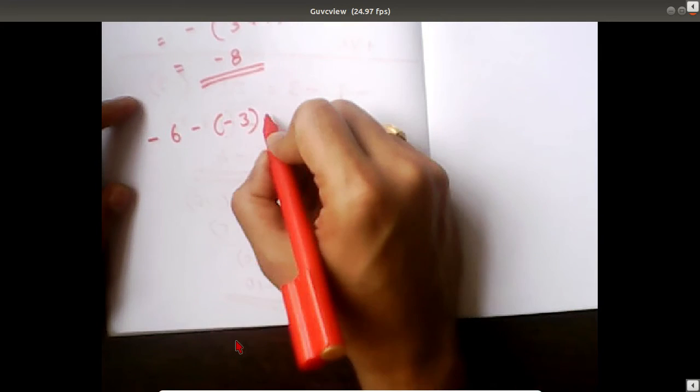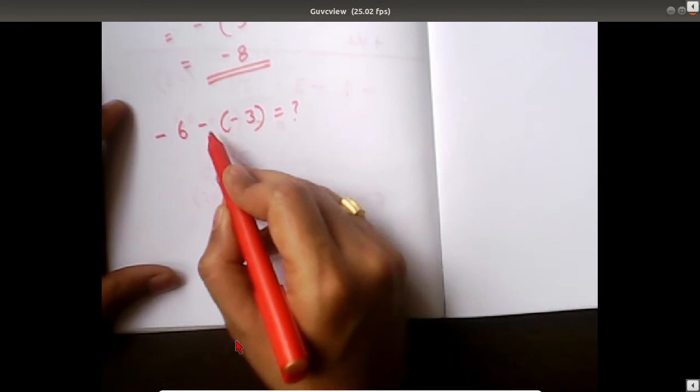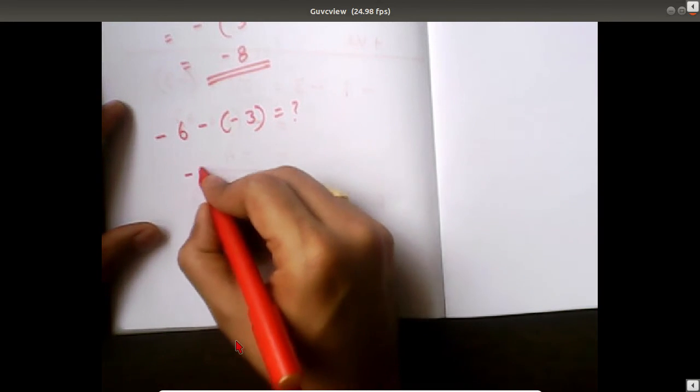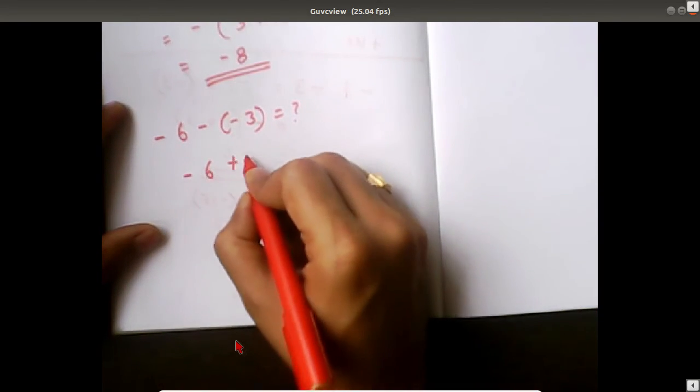Now what happens when we subtract a negative number from another negative number? So what if we want to do the following? How do we do this? Remember, when we open up the brackets, this is what will happen. There is a minus here getting multiplied with a minus. So this will actually become minus 6 plus 3.